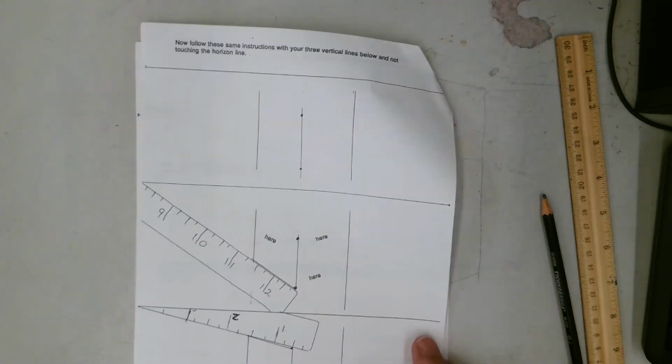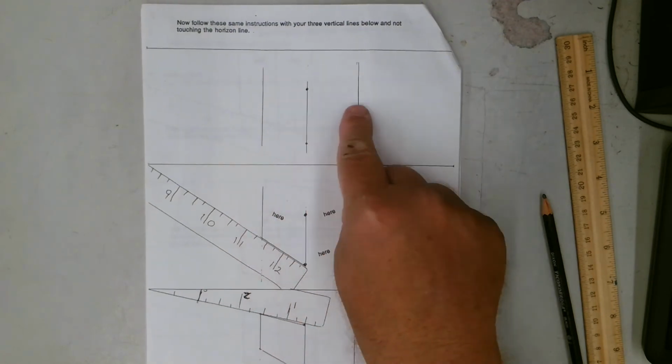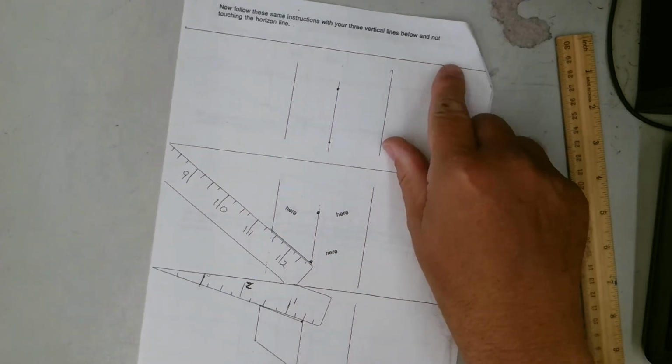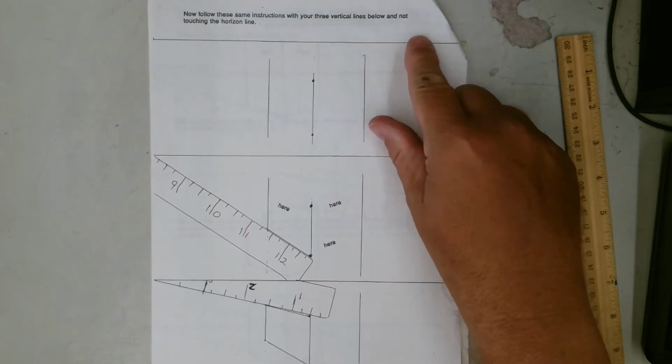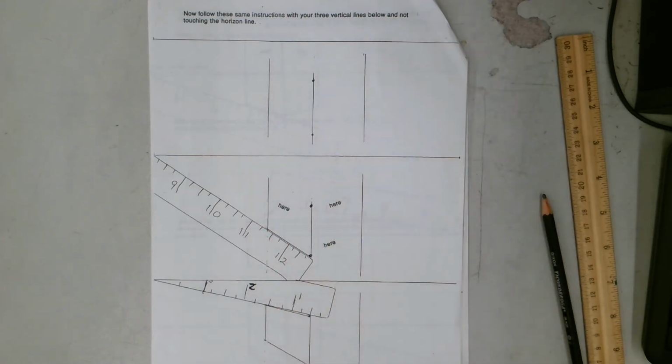On the next drawing, we're drawing a building below eye level. When we draw a building below eye level, these three lines are not going to touch or cross the horizon line. They never come in contact with the horizon line. This is a non-negotiable deal. These three lines can't touch or cross here.